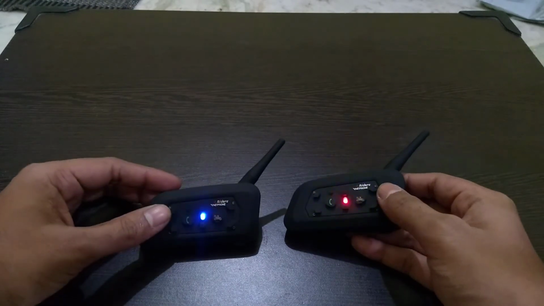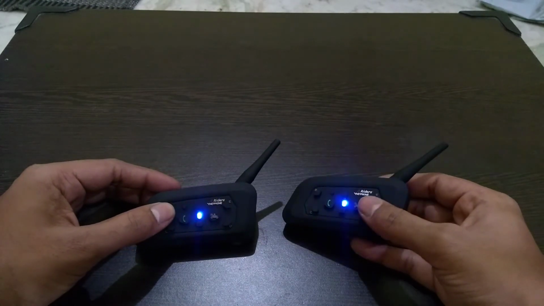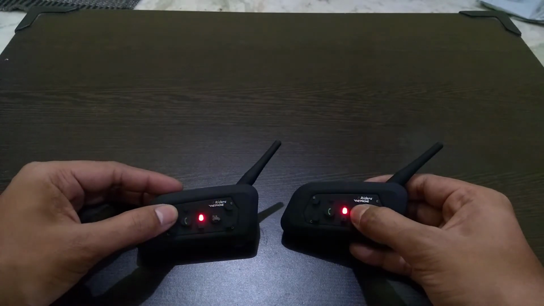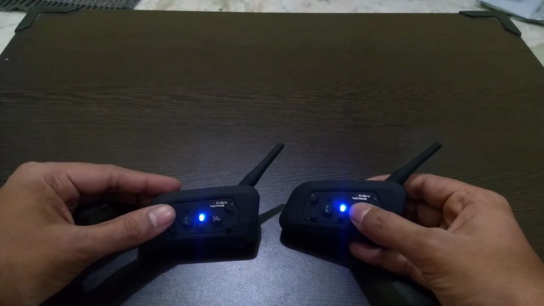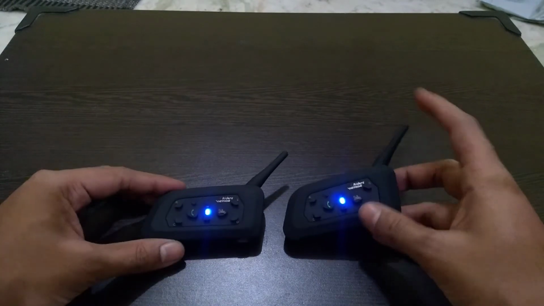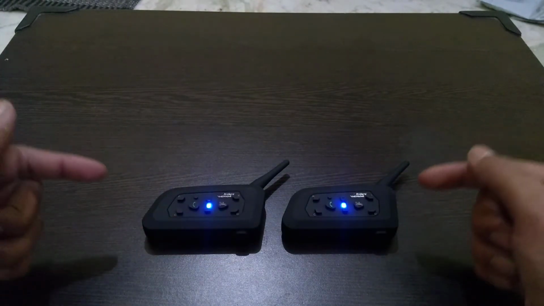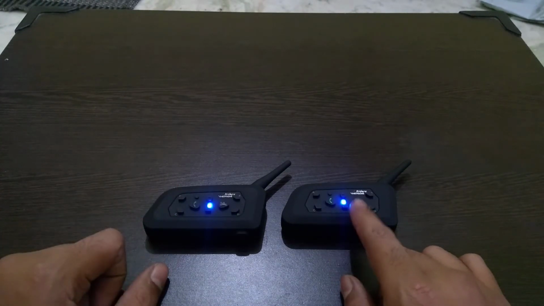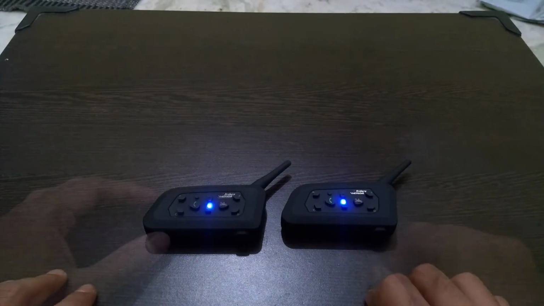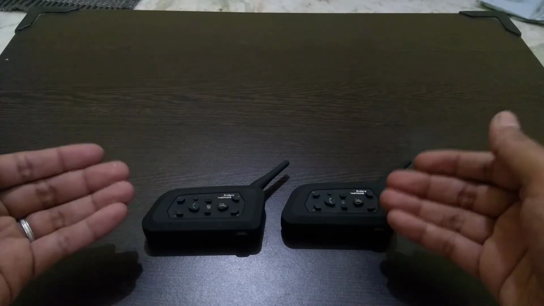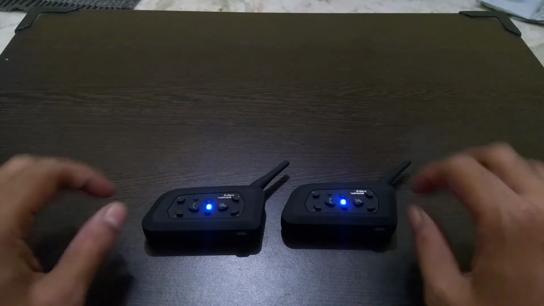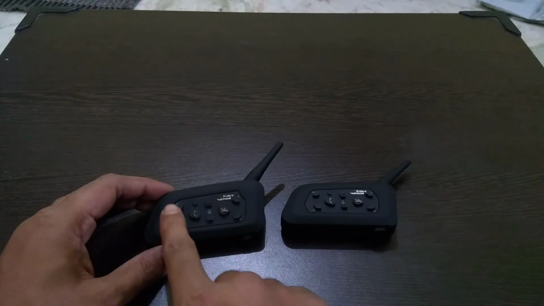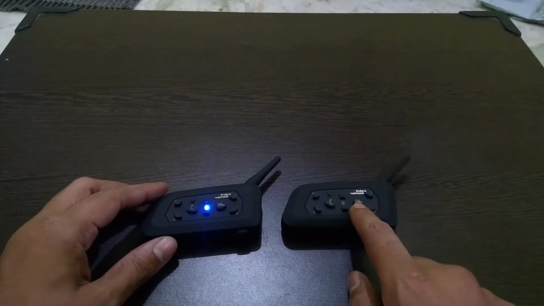Now I'll press rider B in this device and rider A in this device together. And you can see there are long flashes, and these flashes are in sync. That means rider B of this device is now synced with rider A of this device. So you can see the lights are flashing in sync and longer flashes. That means these two are paired. So this device has rider B paired with rider A of this device.